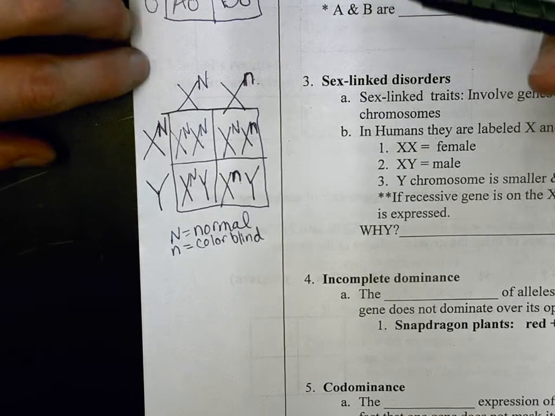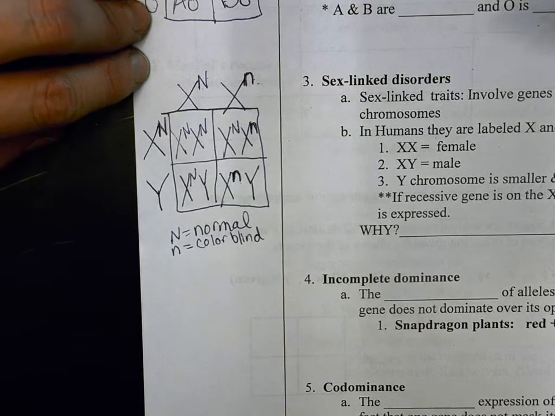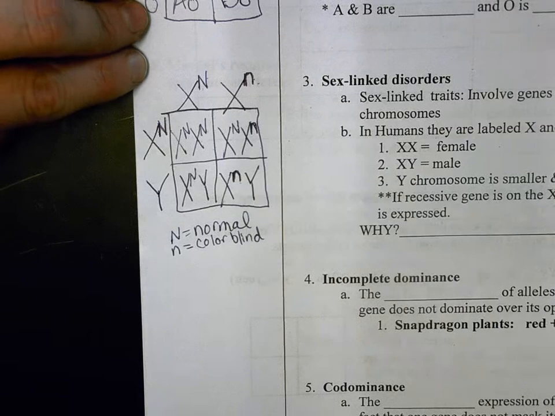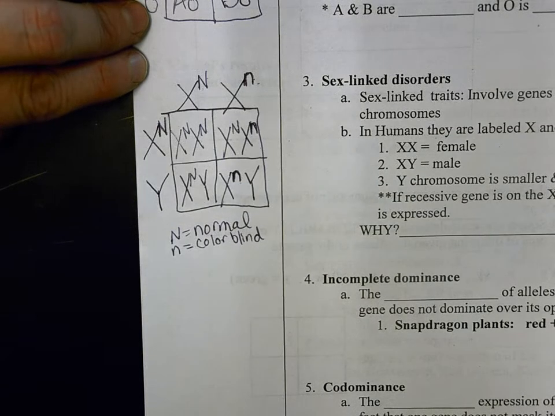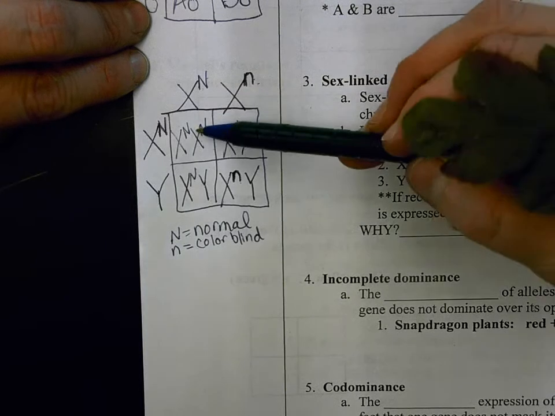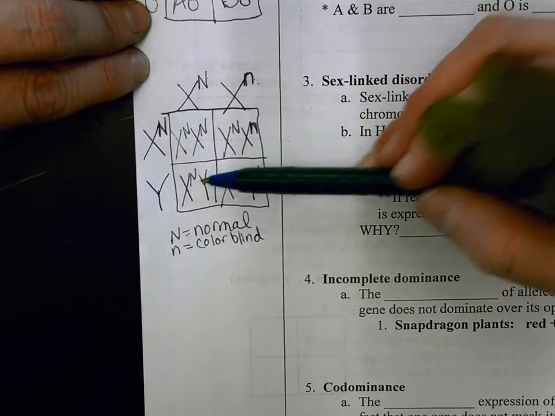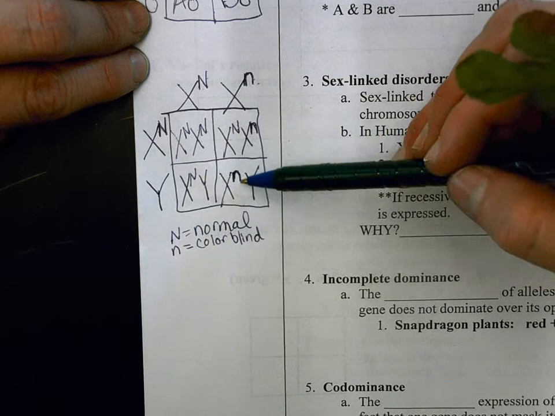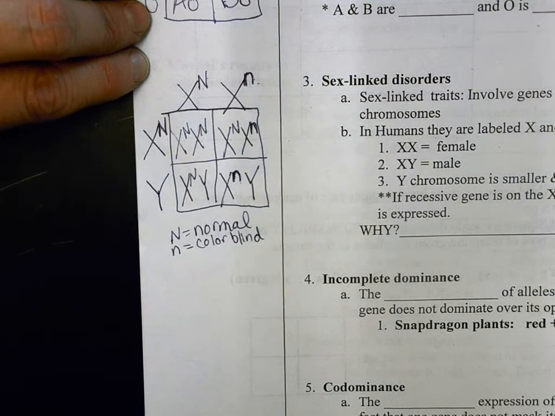Okay, so here's how these questions can get tricky. Based on this Punnett square, I could ask, what's the percent chance of a child being born with normal vision? Now, if I say child, that means you have to look at all four squares regardless of the sex of the child. And so you'd say this one's normal, this one's normal, this one's normal, and this one's colorblind. So we'd say 75% of the children born to this couple would be normal vision.